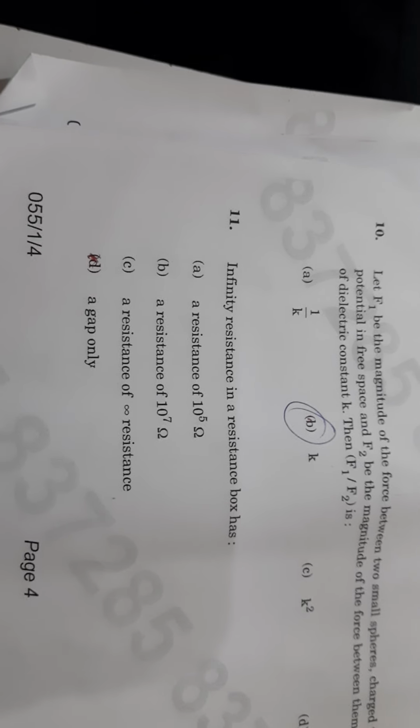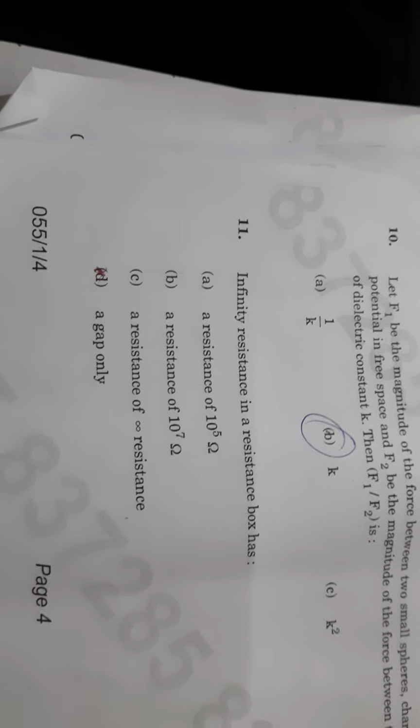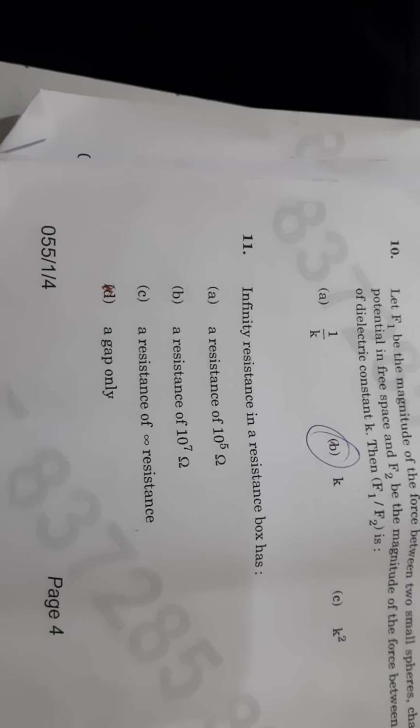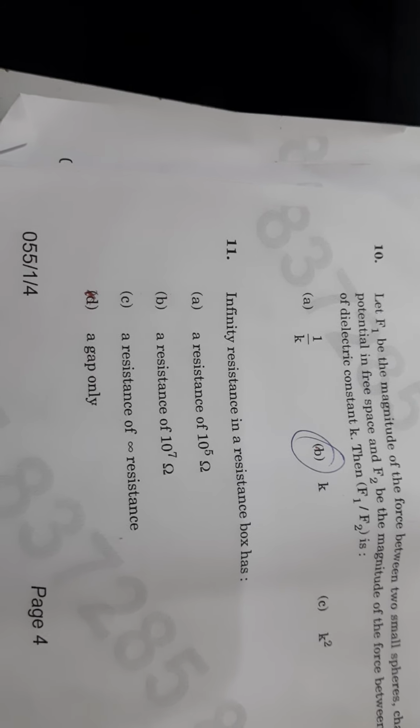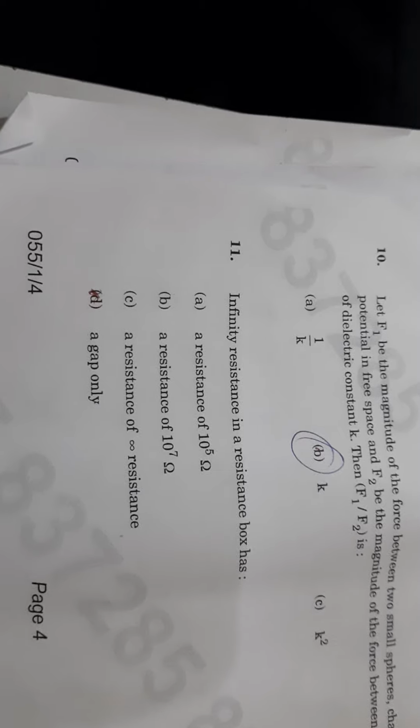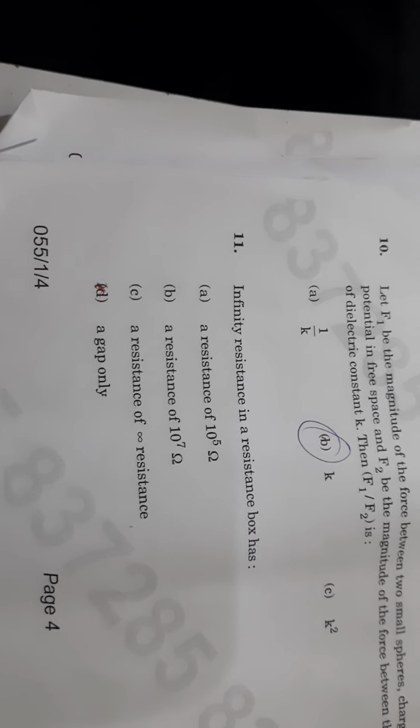It means 100 ohms or 1000 ohms you are taking out, in the sense nothing but you're applying the resistance. If there is a gap in the middle, if you're creating one, sometimes it will not respond, so an infinite amount of resistance may act. So our answer is D, the gap only gives us infinite resistance.